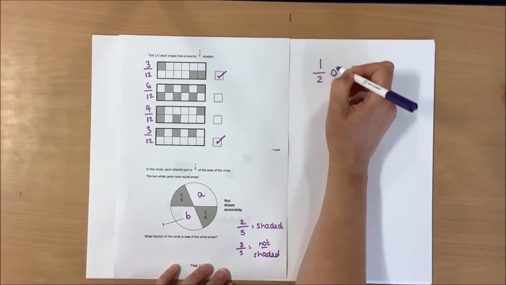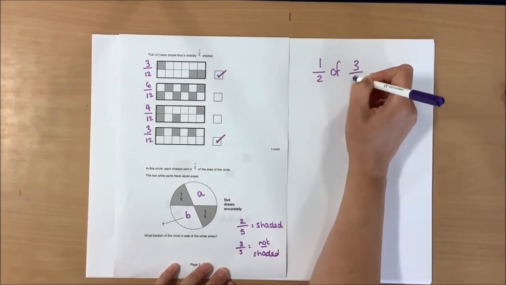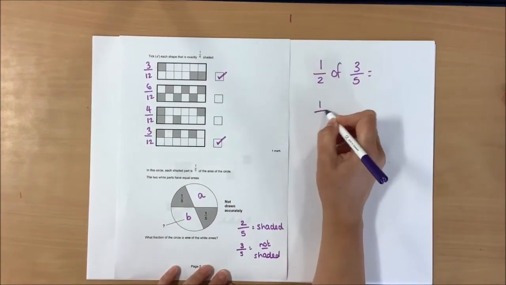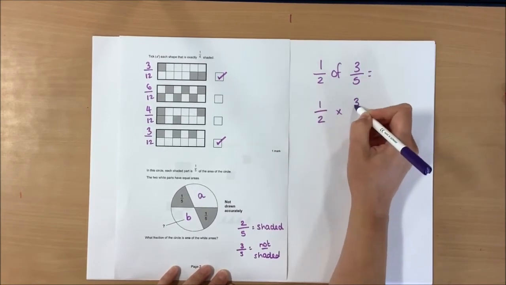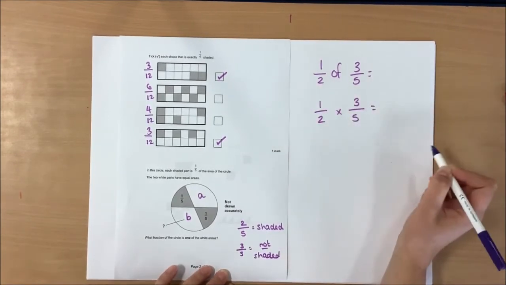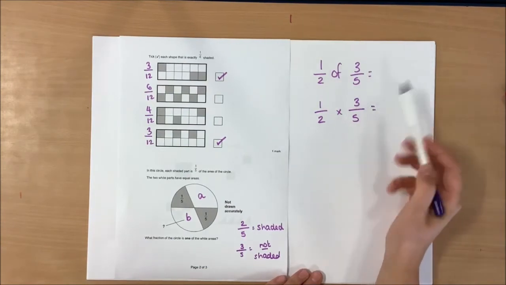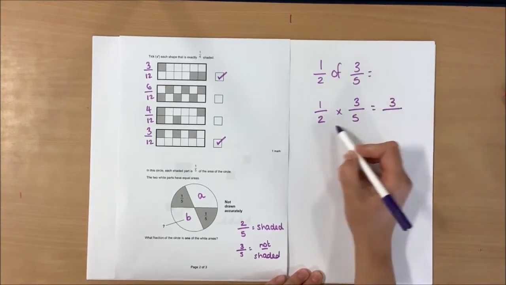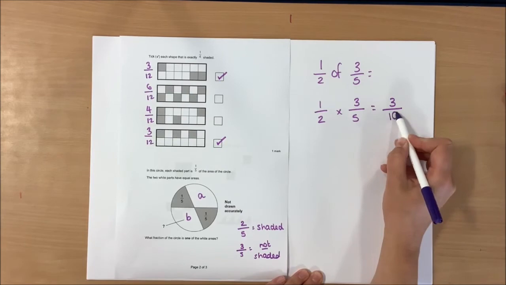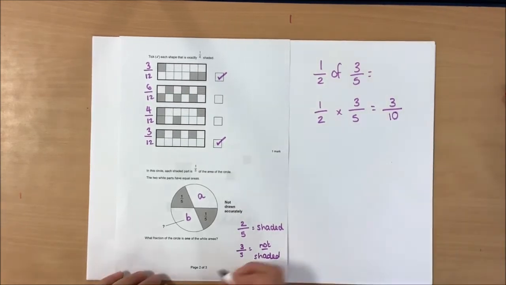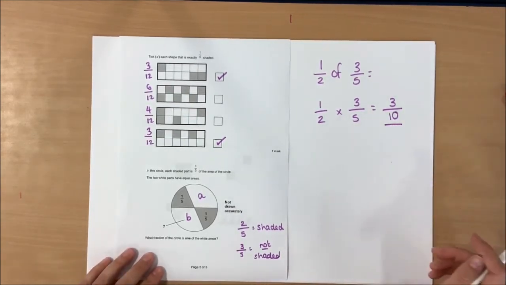So we know that these 2 parts, I'm just going to call them A and B, add up to 3/5. But we need to work out half of 3/5. So if you remember, half of 3/5 is the same as saying half times 3/5. When we multiply fractions, we multiply the top and we multiply the bottom. And there's our answer. So 3/10 is the answer to that problem.